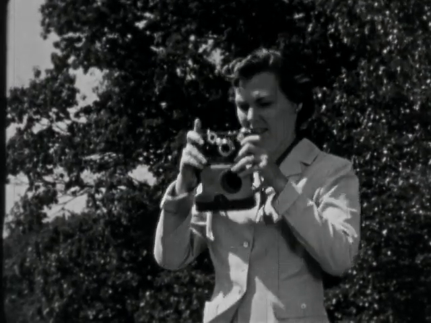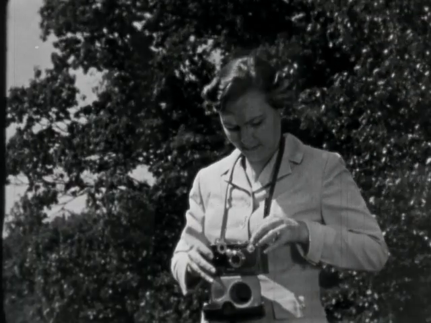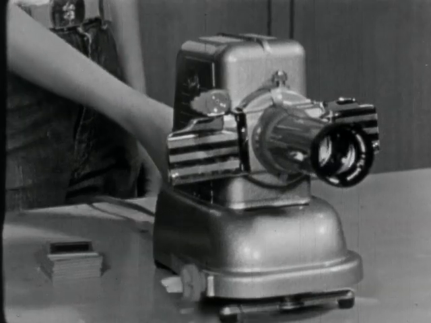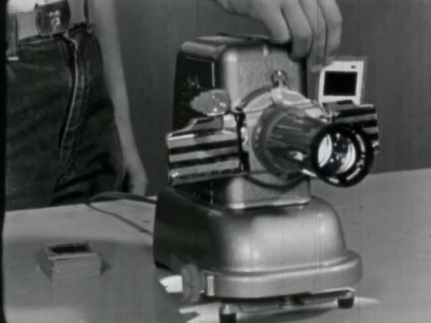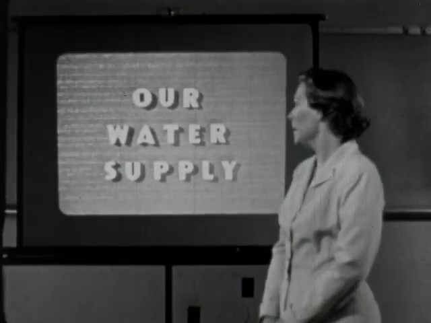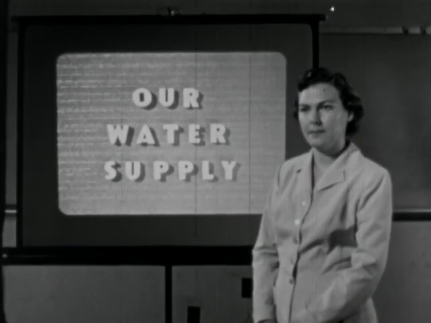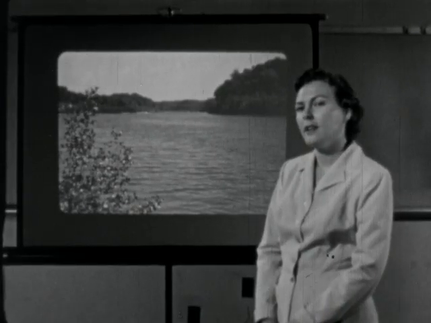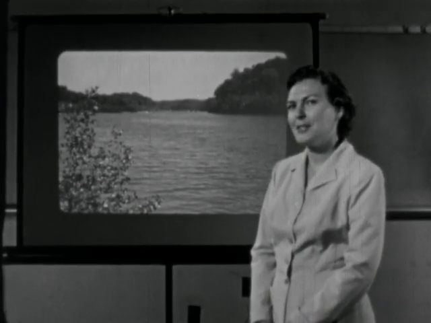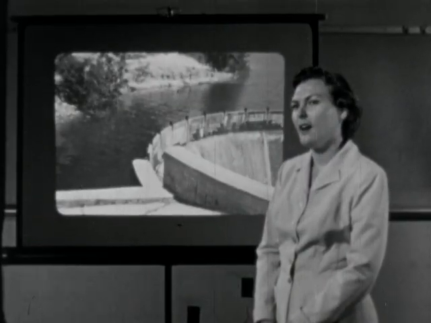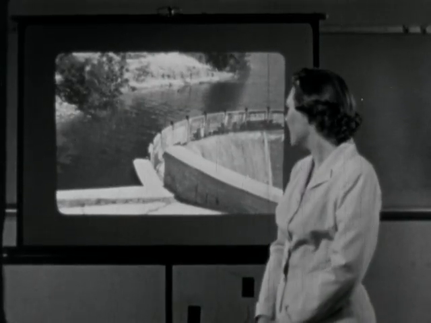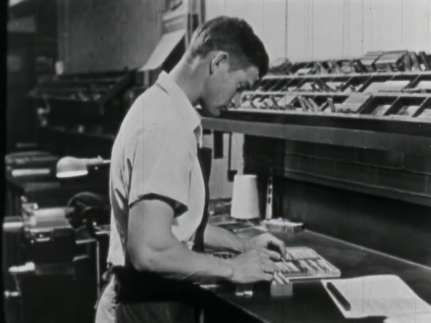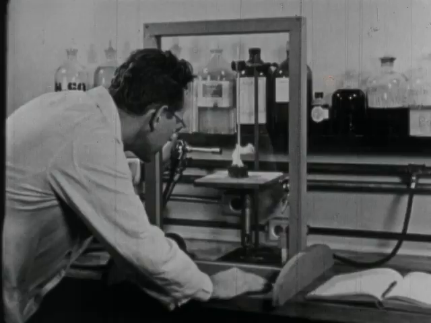The local photo shop will handle processing of this film. Later on in the classroom, one of the children projects the slides as the teacher discusses them with the class. Pictures like this can be taken in normal room light by using fast films.